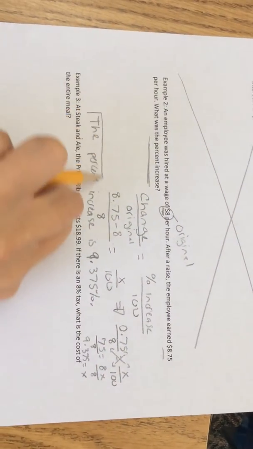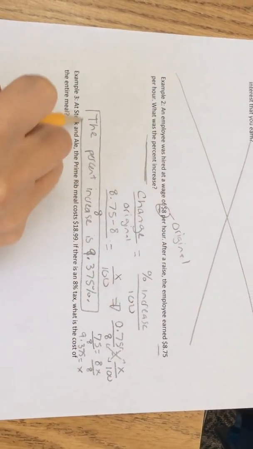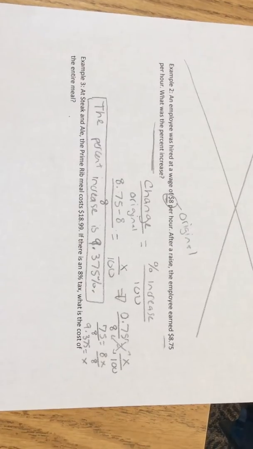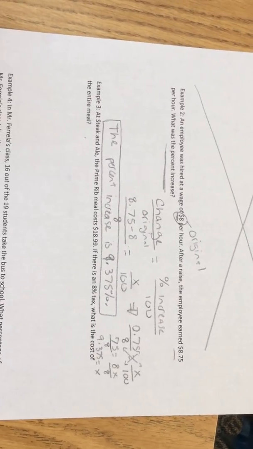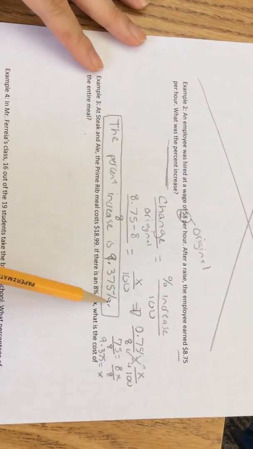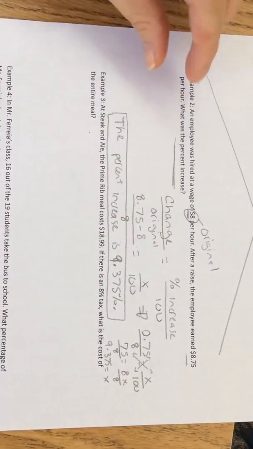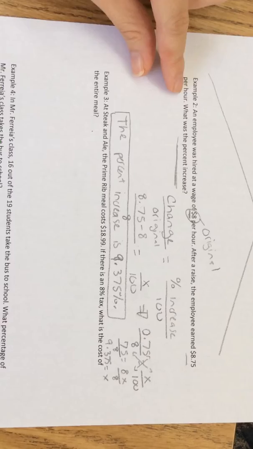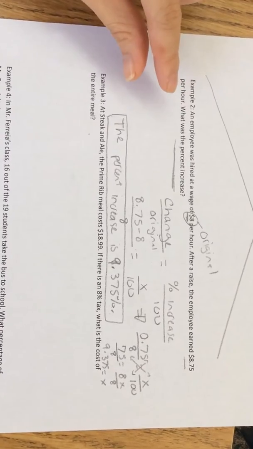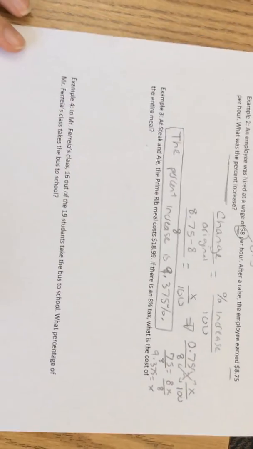I can either put that, or you can put something like there is a percent increase of 9.375%. Either one works as long as my final answer is a sentence and it answers the question. These problems are similar to the pet problems that we did last Friday. Let's go ahead and look at another example.